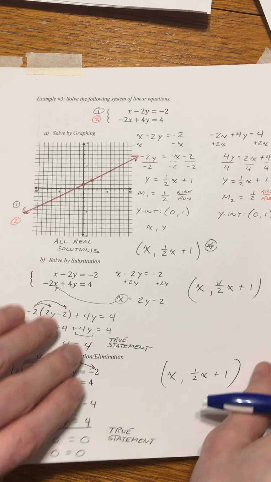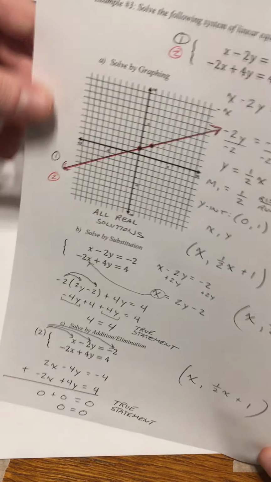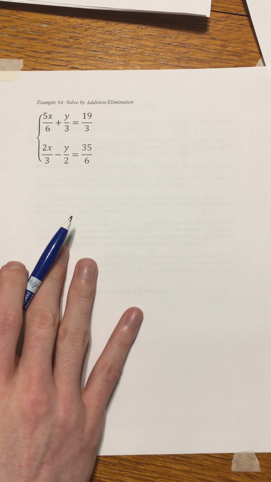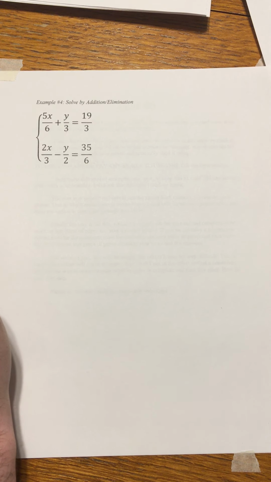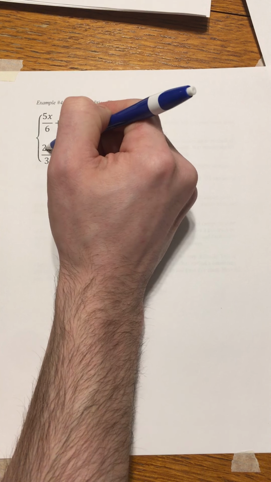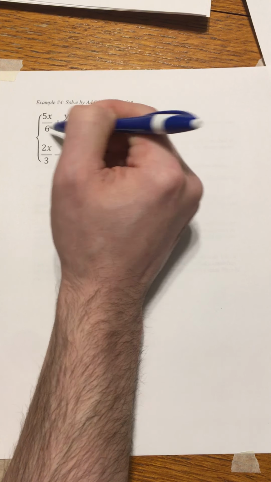All right, let's do one final problem, and I taped these way too well to the table. Let's take a look at a problem where we don't have easy numbers. Now, we're not going to graph, we're not going to do substitution. We are simply going to solve by addition or elimination. So what we want to do here is deal with these. So to do addition and elimination, we need the value out in front of x or y to be the same value but opposite signs.